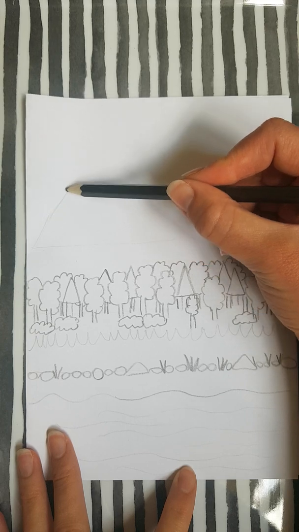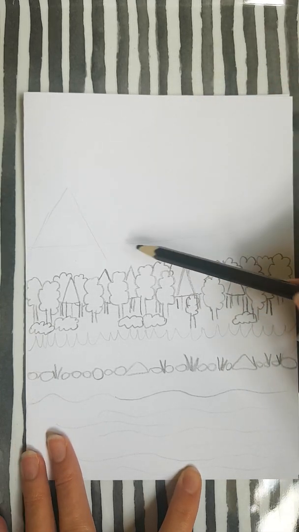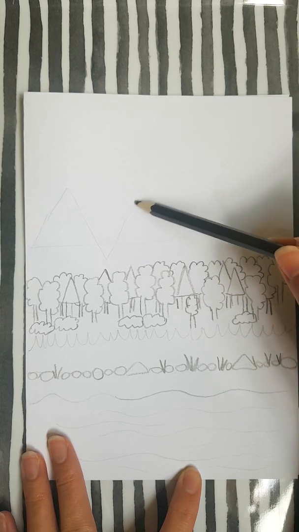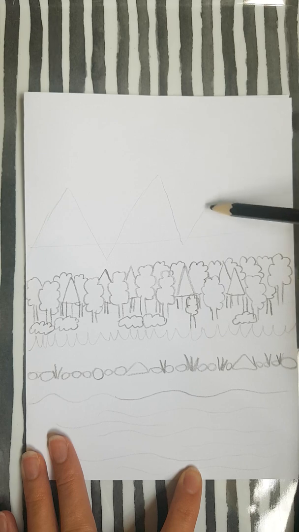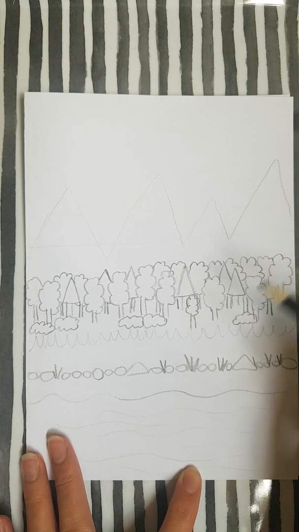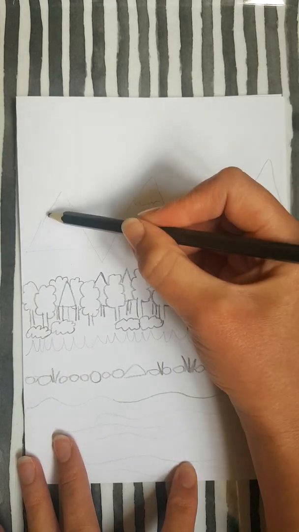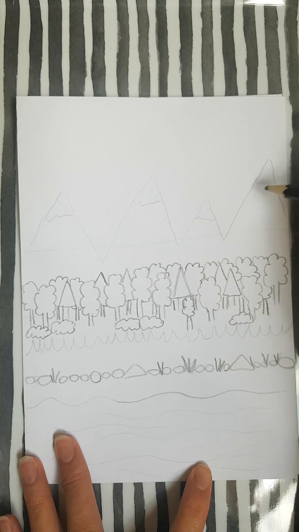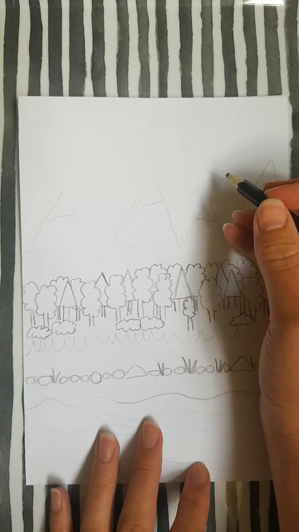So we're just going to do some zigzag lines, diagonals going all the way up, down, up. Some might be smaller. And then you can add some detailed snow on the top. So that's our mountains in the background.